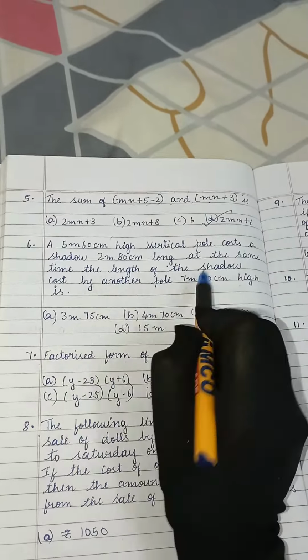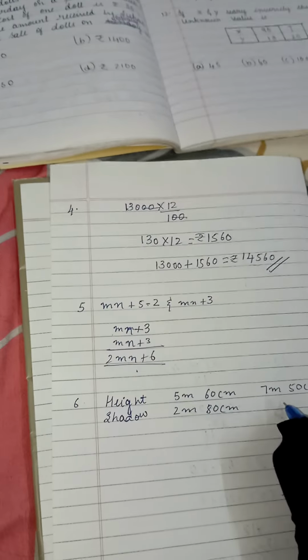To find it, we will first understand the question. What is the height of the first pole given in the question? The height of the first pole is 5 meter 60 centimeter, right? And the shadow, according to the question, is 2 meter 80 centimeter. And the height of the second pole is 7 meter 50 centimeter, right? And you have to find the shadow. You don't know the shadow, so you'll assume it as x here.